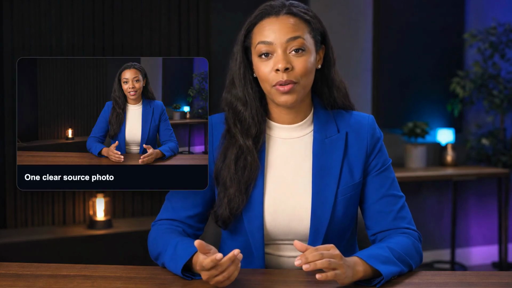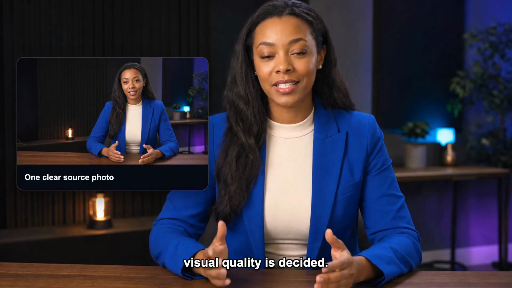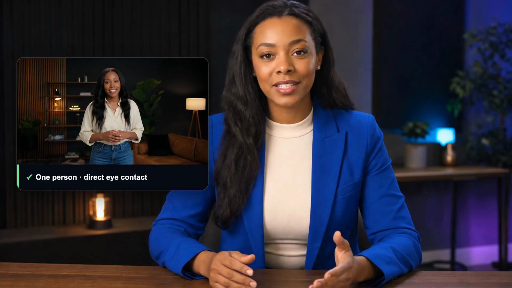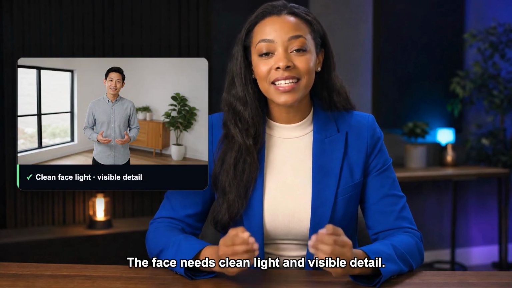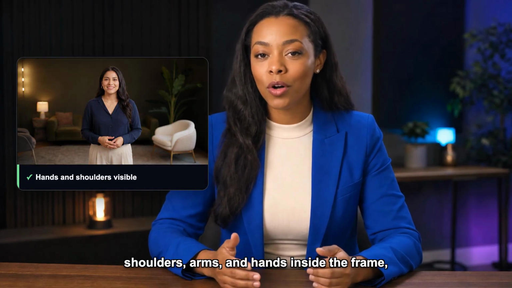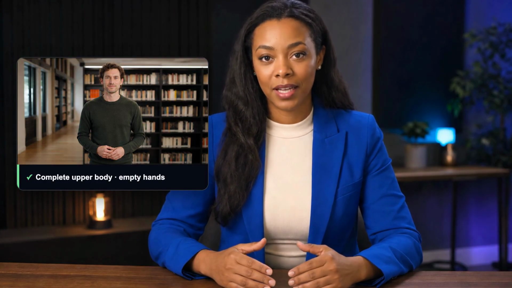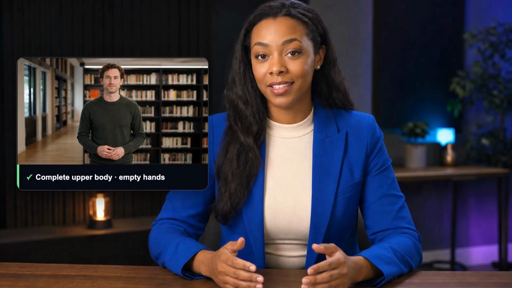Start with the source photo, because this is where most of the visual quality is decided. Use one person facing the camera at roughly eye level. The face needs clean light and visible detail. Keep the hairline, shoulders, arms, and hands inside the frame, and remove anything the person is holding.